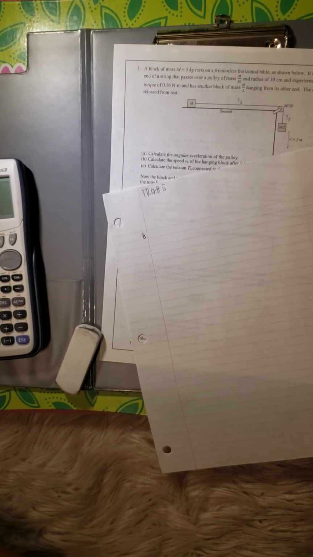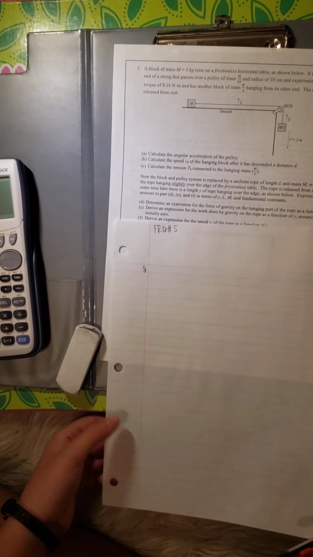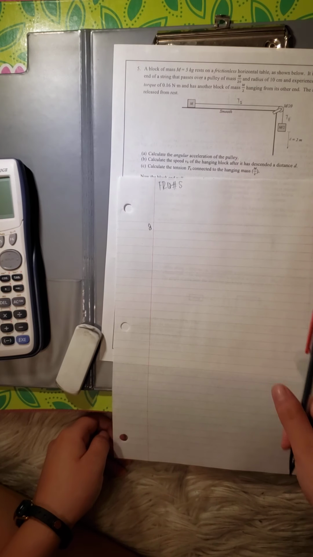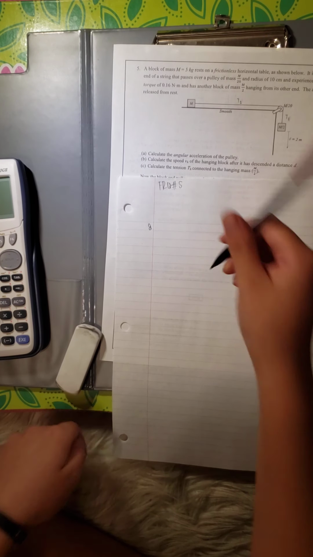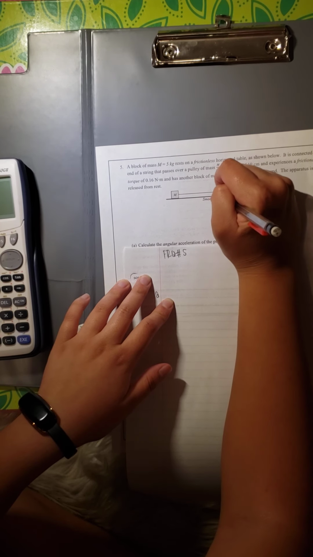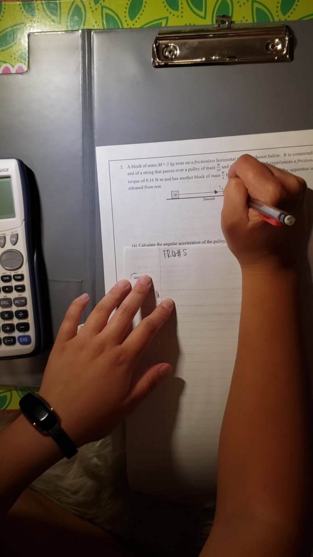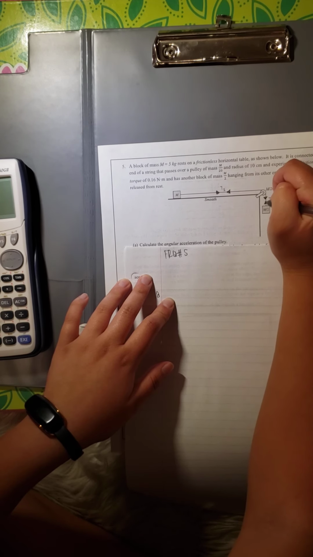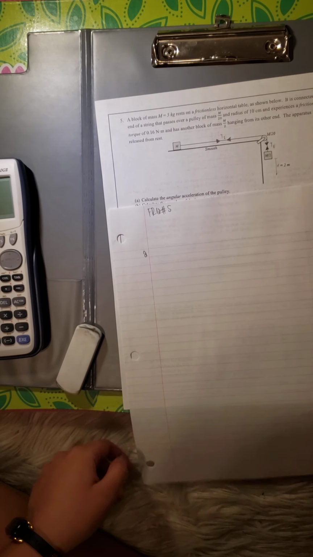Welcome to FRQ number 5 for set number 7. Okay, so number 5 gives us this situation. I went ahead and labeled my tensions and drew my arrows. Okay, so let's go ahead and get into it.